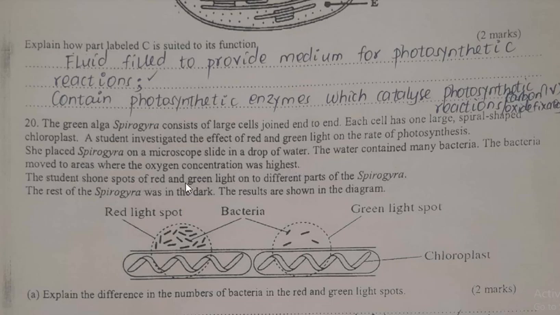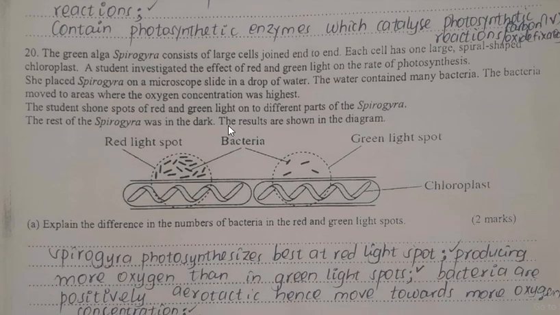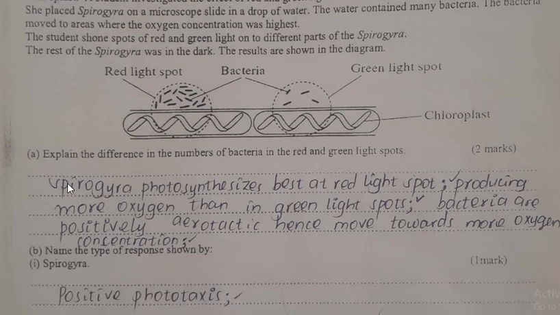The student shone spots of red and green light on two different parts of the Spirogyra. The rest of the Spirogyra was in the dark. That's shown in the diagram. We have this red light spot, the bacteria, green light, and chloroplast. Explain the difference in the numbers of bacteria in the red and green light spots.